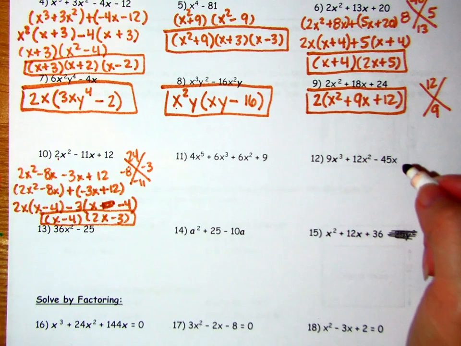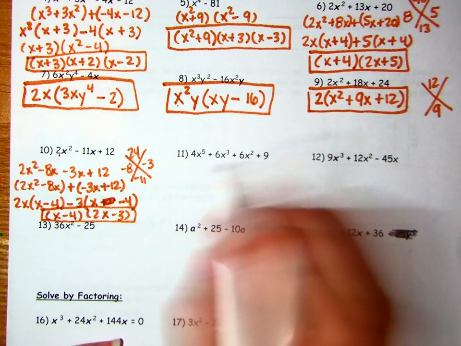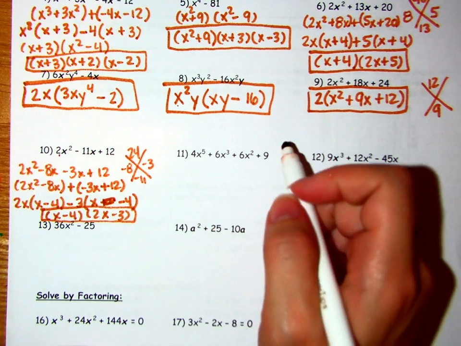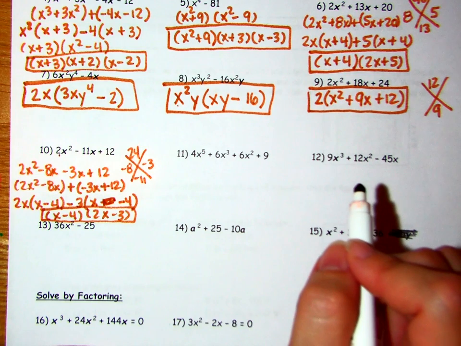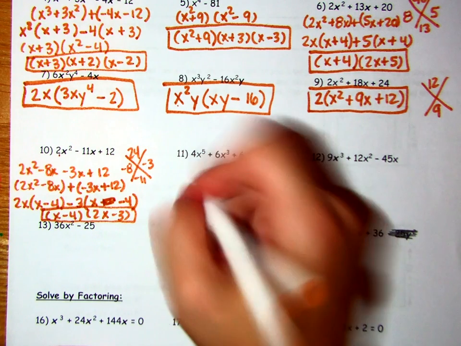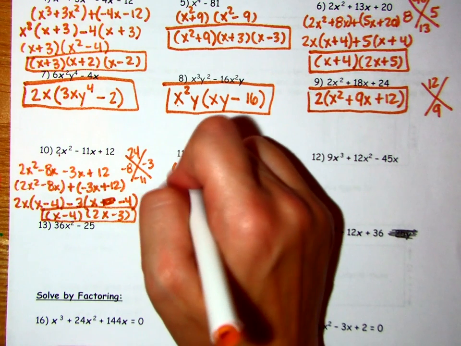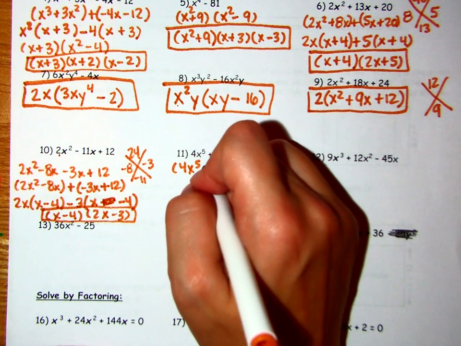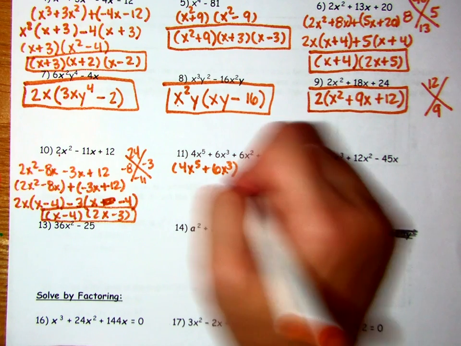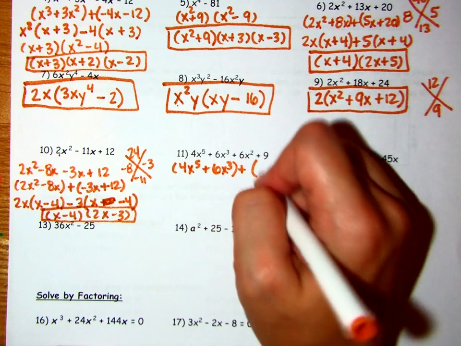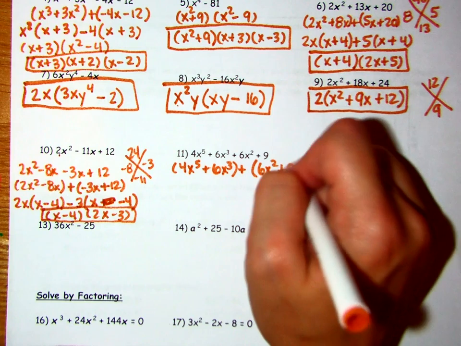If I look at number 11, I do see that I have 1, 2, 3, 4 terms, and so I should try this by grouping. If you have 4 terms, you need to factor by grouping. So my first group is going to be 4x to the 5th plus 6x to the 3rd. Always put an addition sign. Then we have 6x squared plus 9.